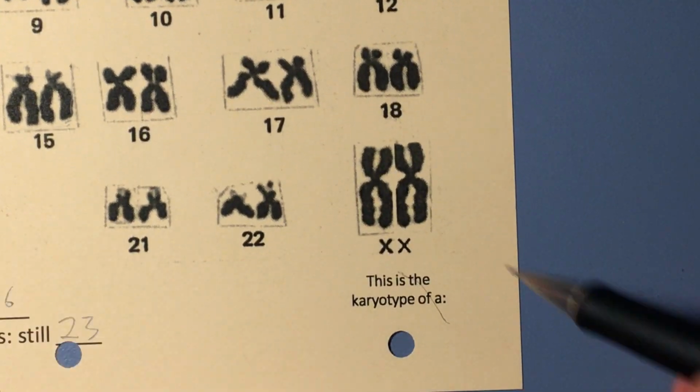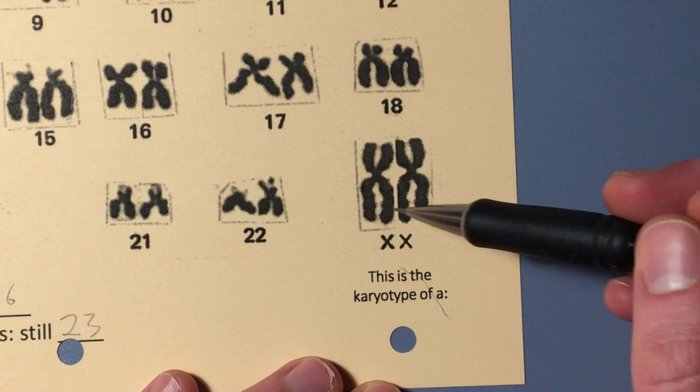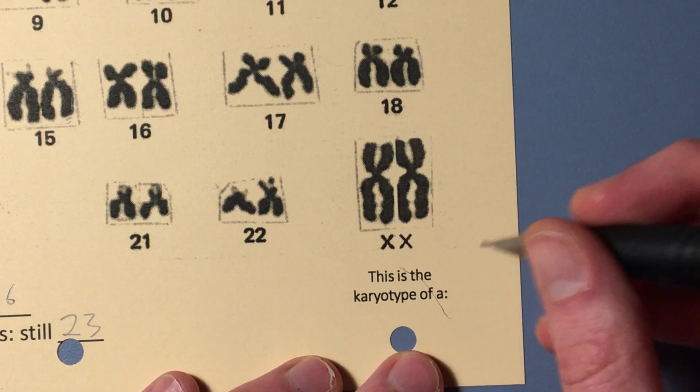And let's look down here. What is this the karyotype of? Notice how we have an X right here and an X right here. So this is a female.